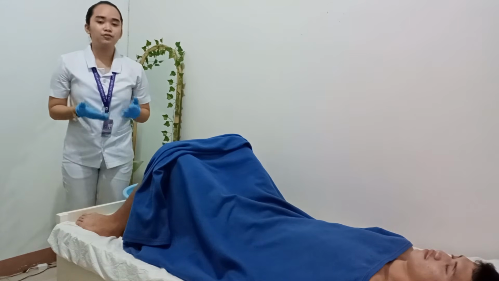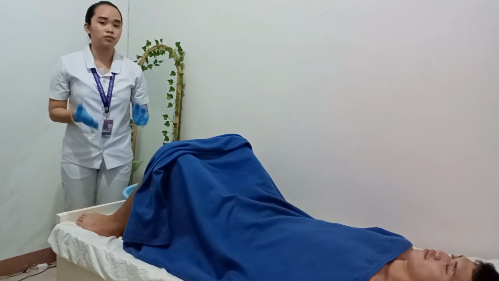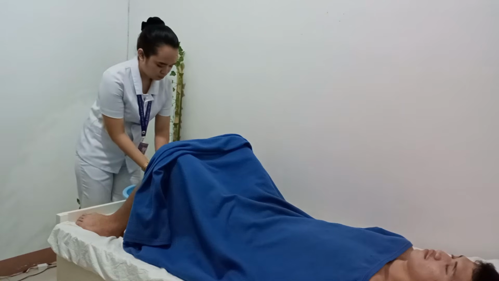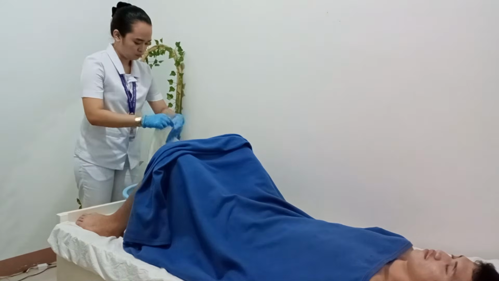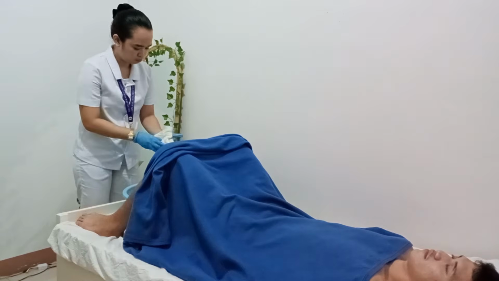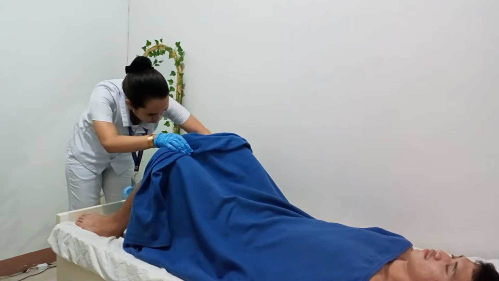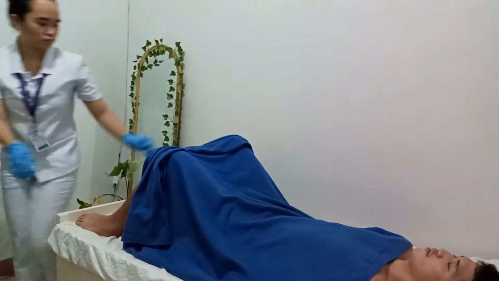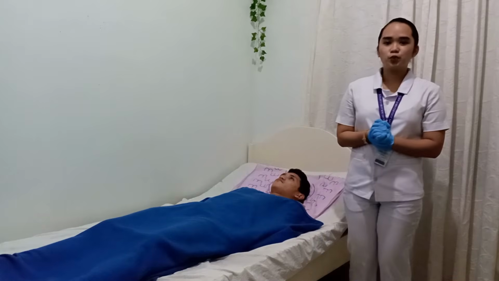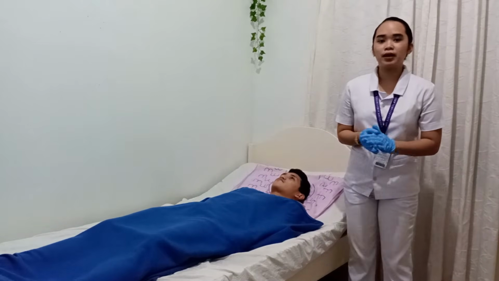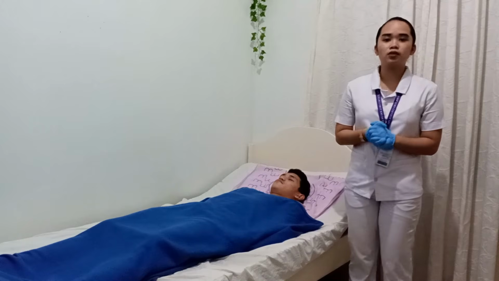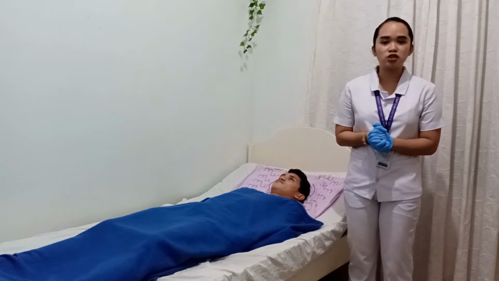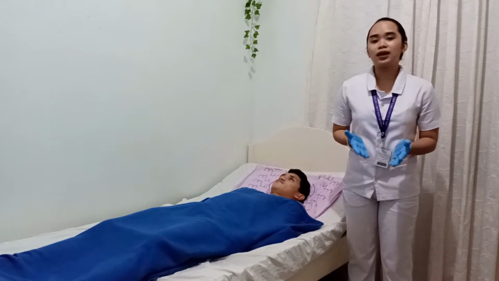So now with a newly refilled basin, washcloth, and new pair of gloves, I am going to perform perineal care on the patient. Now I am done with the perineal care. I am now going to proceed to the back of my patient. I have put on a new set of gloves and refilled my wash basin with warm water. I am now going to assist my patient to a prone side-lying position so that I can clean his back.